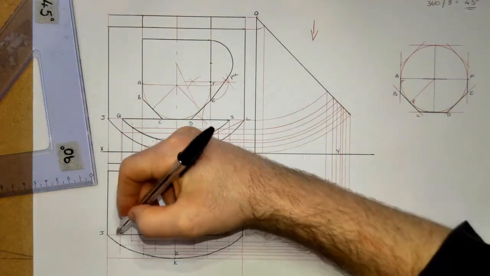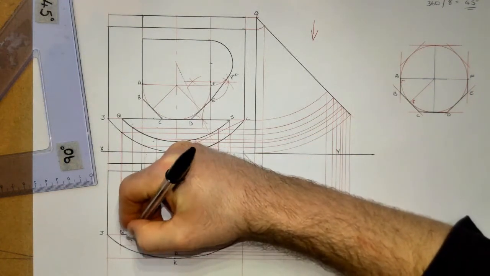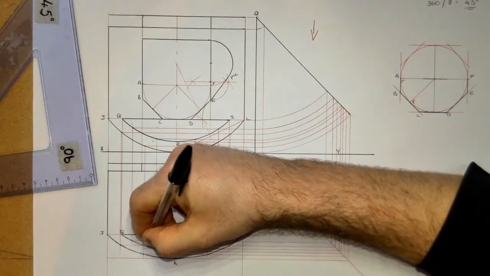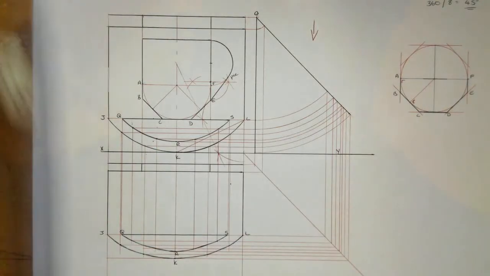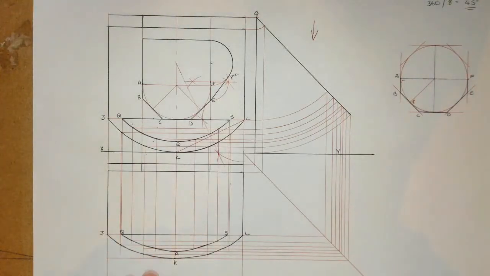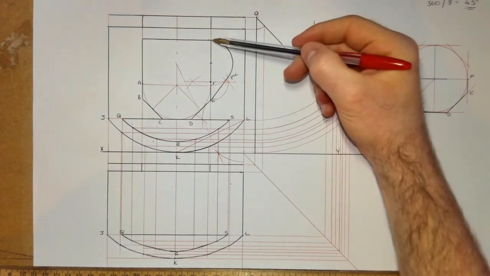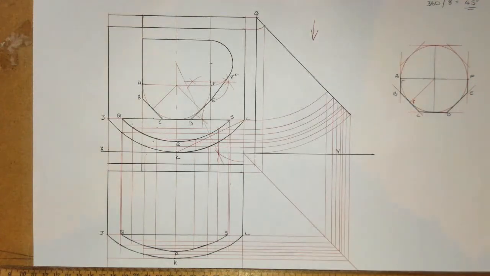Once again, sketching the curve, so I'll speed up the video. Okay, there we have it, guys. That is the 2 parts of the curve done at the base. Now what we're going to do is work on the teacup, okay? And once again, we're going to leave the handle till the very, very end, okay?